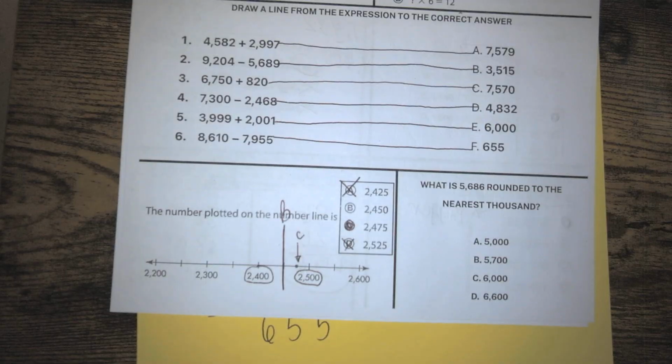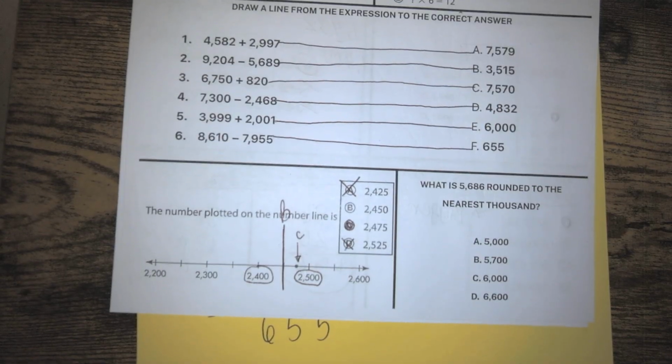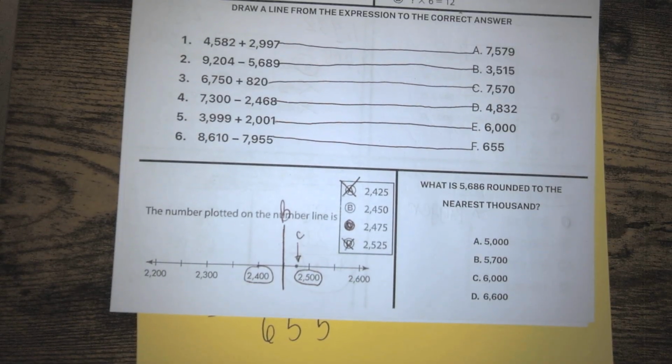Okay, one more question. Ready? What is 5,686 rounded to the nearest thousand?